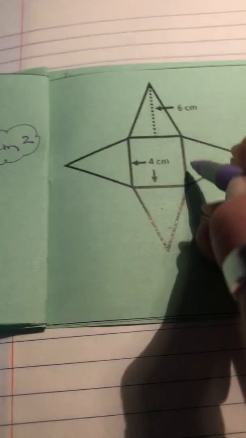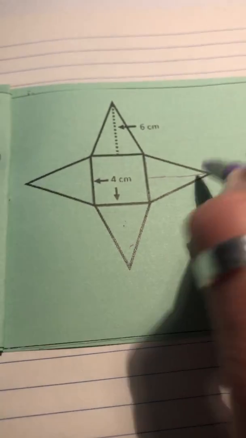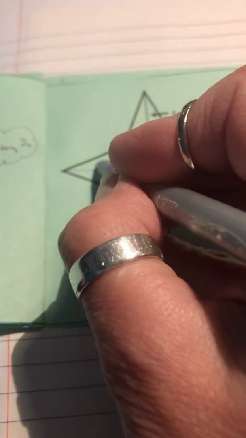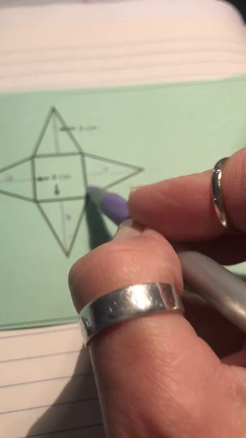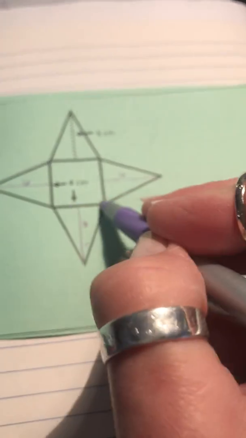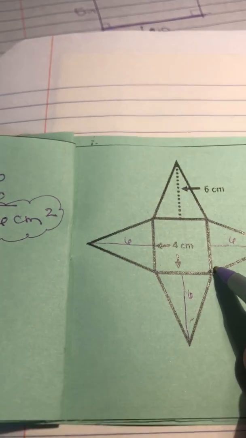So that means when you have a square pyramid, all your triangles are going to have a height of 6. So every single one of those is going to have a height of 6. And every single one of the bases is going to be 4 because this is a square. And on a square, you have the same sides.